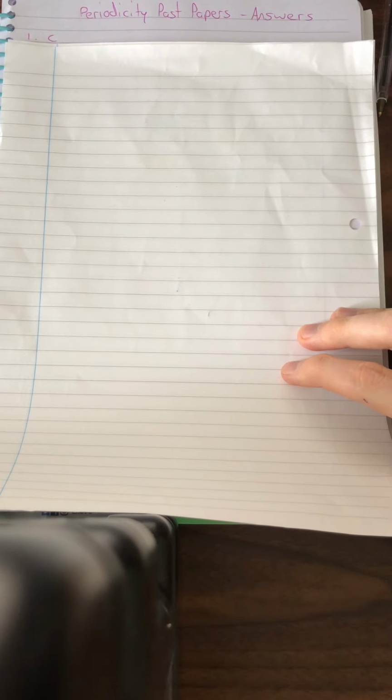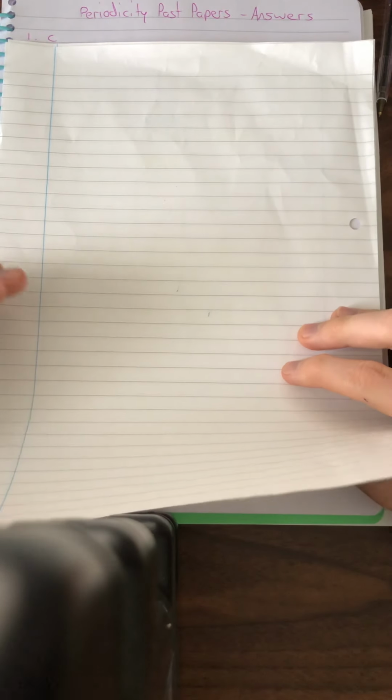Right, question 2. Now, with question 2 and question 3, it's talking about the attraction for bonding electrons. You need to know what that's talking about. It's talking about electronegativity. Remember, the definition of electronegativity is a measure of the attraction an atom has for bonding or bonded electrons. So all you have to do for question 2, which of the following atoms has the least attraction for bonding electrons?